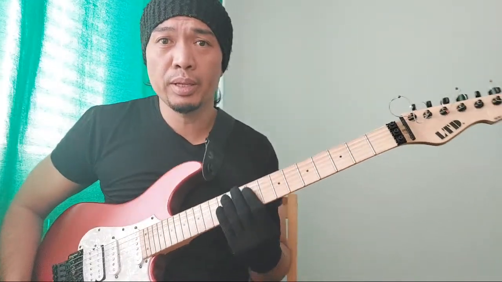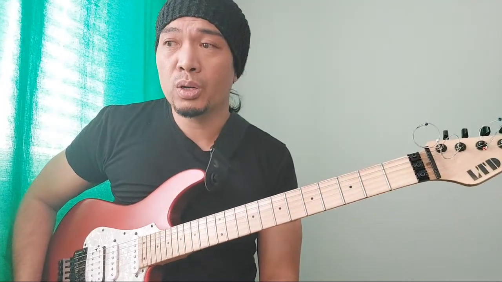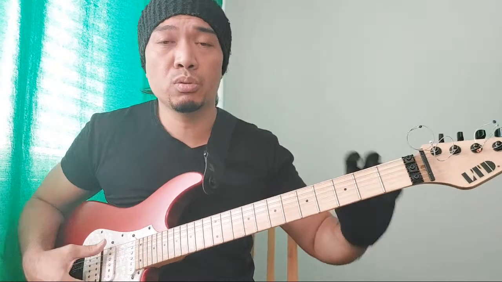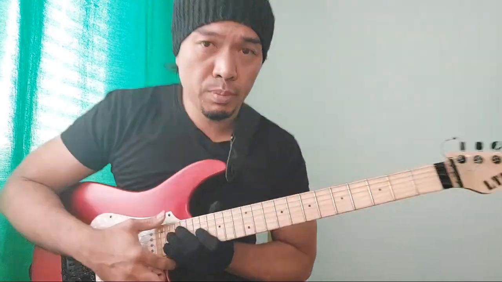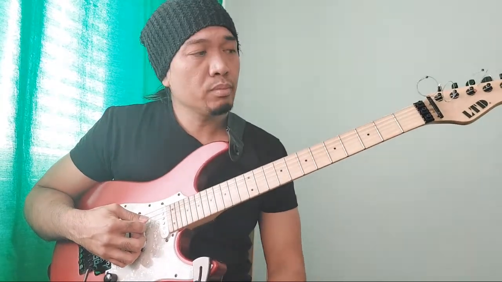So let's start already. How many notes do we actually have on the guitar or in music? If we start on the guitar, we have an E string here. So I have to move a bit further so that you can see it. So that's one.